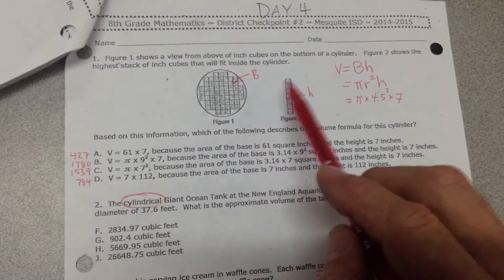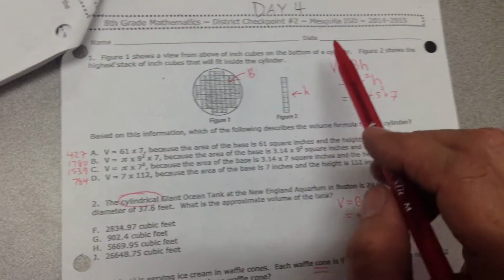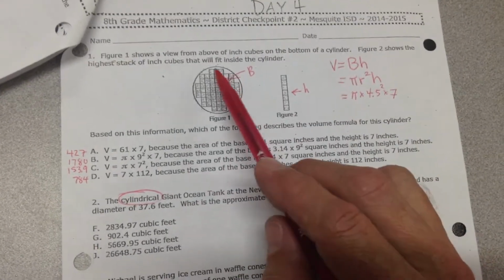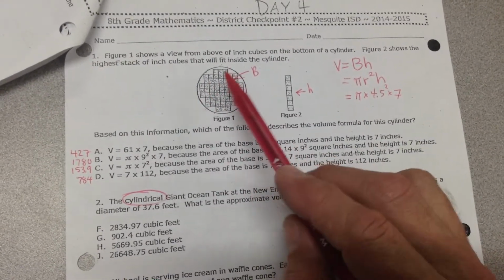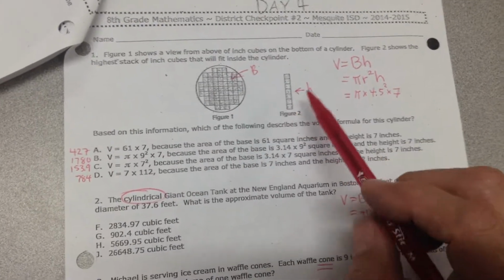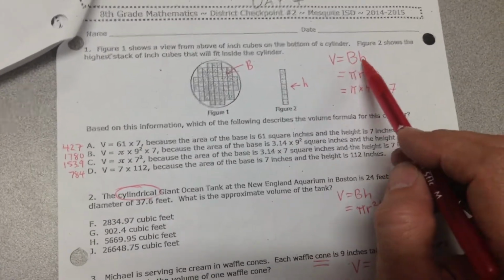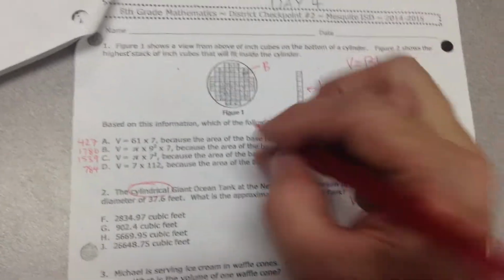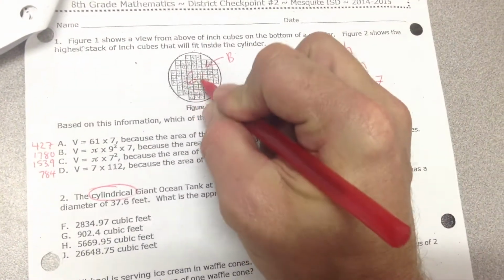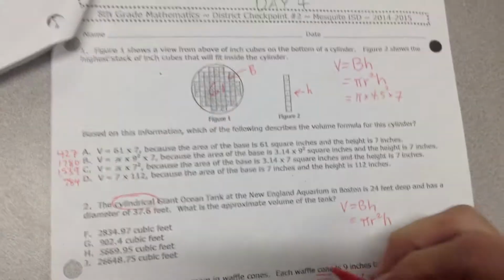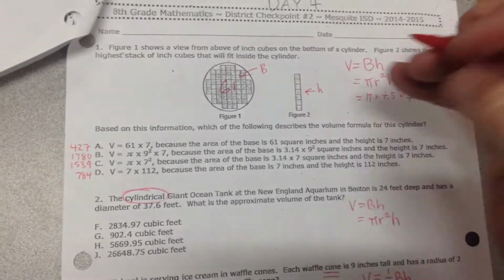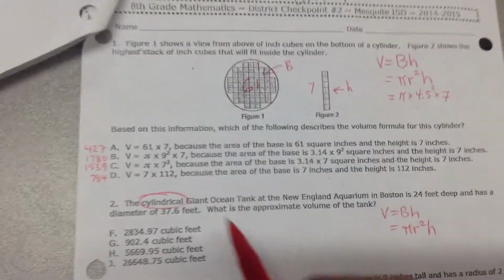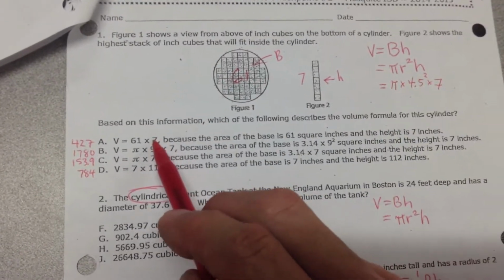We're dealing with some diagrams here that they gave us to represent what the cylinder looks like. We're going to be looking at finding the volume of it. So this basically represents the base of it, and here's the height of it. Well, our formula is big B times H. If you found the area in here, just by counting, you'd get 61. I'm pretty sure there's 61 of them. And we have a height of 7. So really, all we're doing to find the volume would be 61 times 7. So it looks like our answer would be A here.